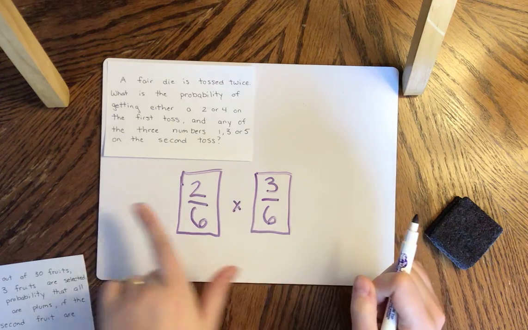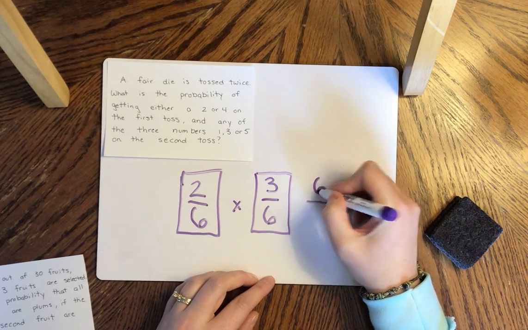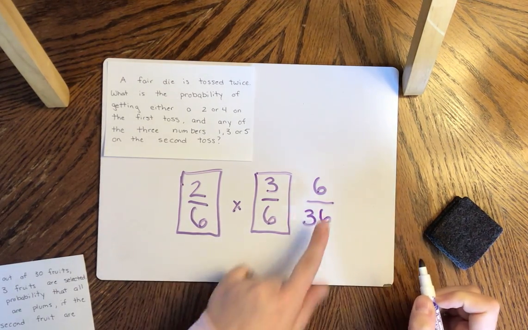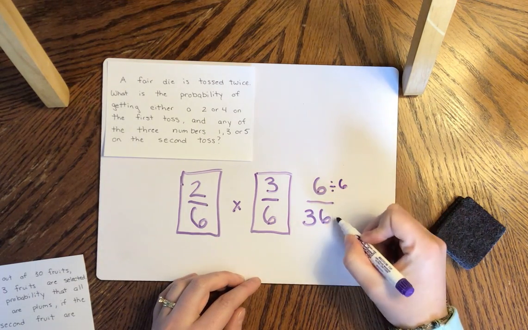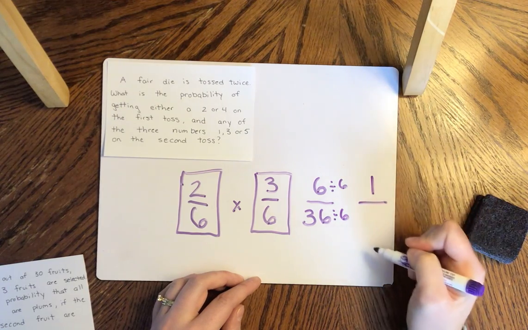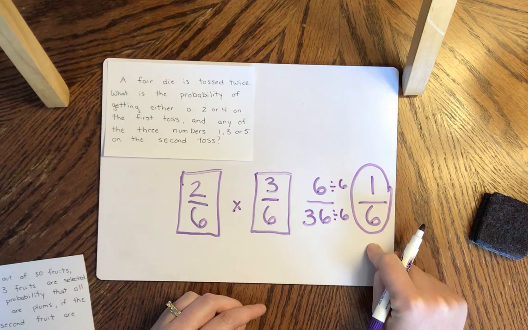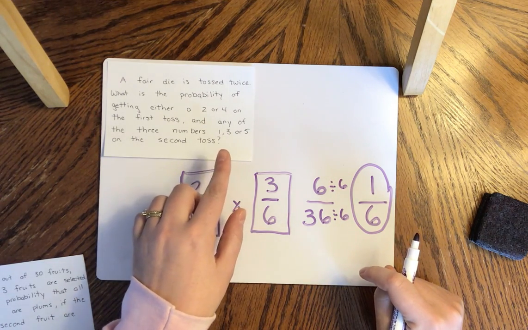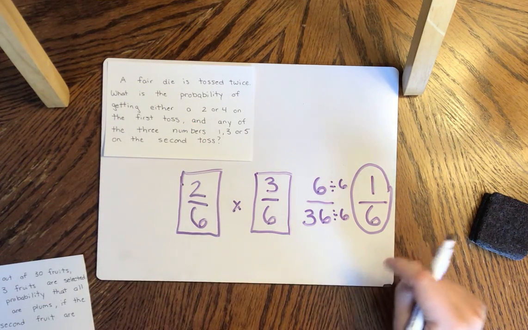So now I'm going to multiply across the top. 2 times 3 is 6. 6 times 6 is 36. In this case, this is a fraction that we can reduce. We're going to divide by 6. The numerator becomes 1. The denominator becomes 6. So there's a 1 in 6 chance of rolling a 1, 3, or 5 and a 2 or a 4 on 2 separate rolls.